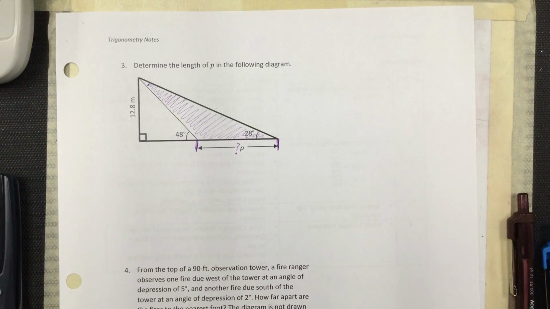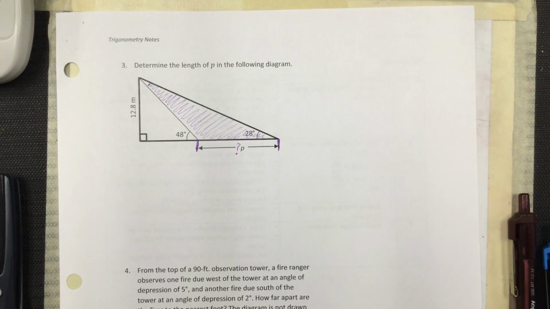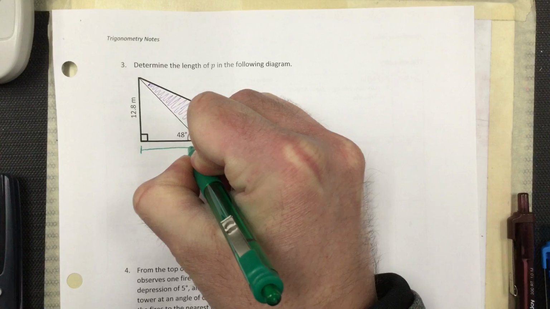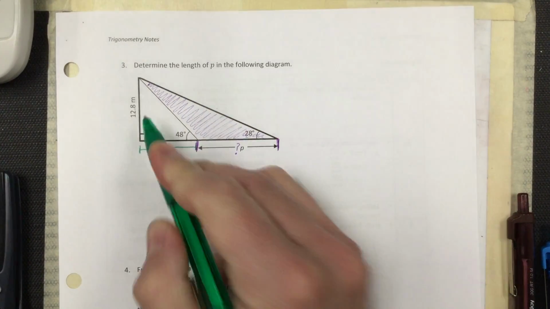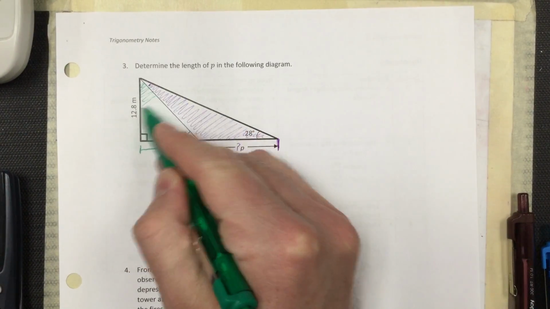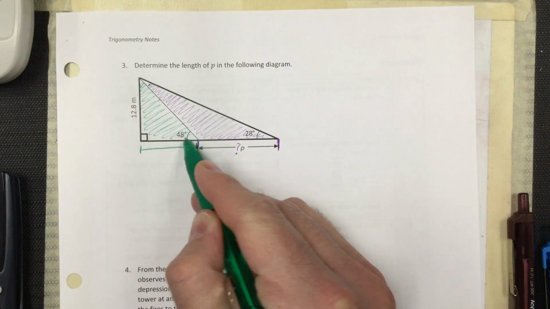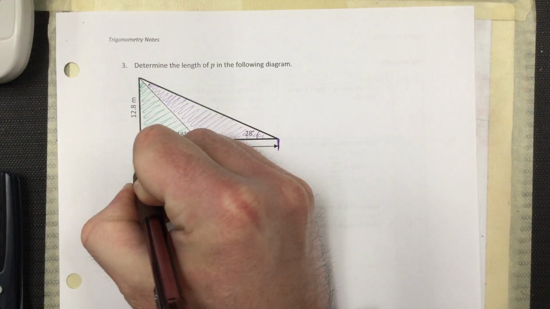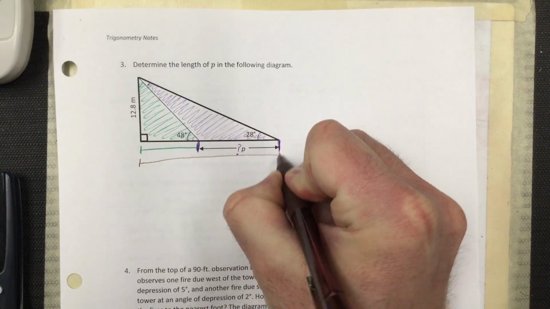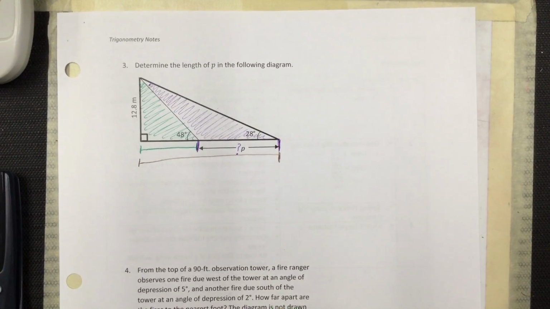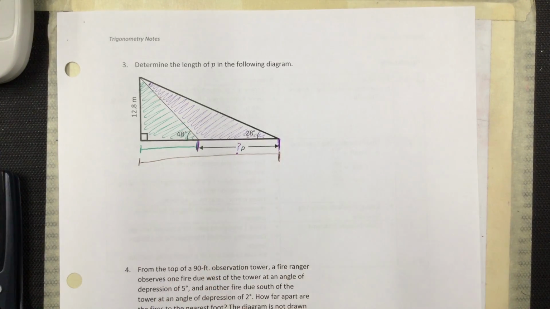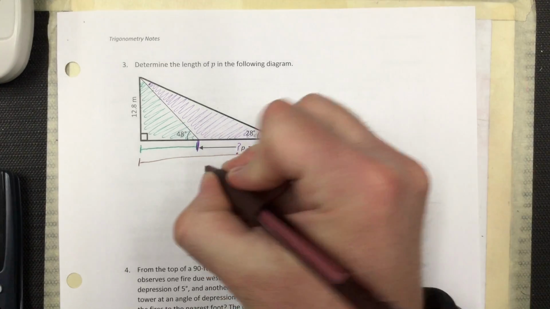So what we're going to have to do for this question, and I'm just going to put it into a different color, is we need to find what this length is, which we can do with this small right angle triangle. I'm going to shade that in green. And then we're going to have to find what this entire length is, and then subtract the 2. So we take this long length minus the short length, and that will give us what is missing with P there. So I'm going to put a couple letters on here.